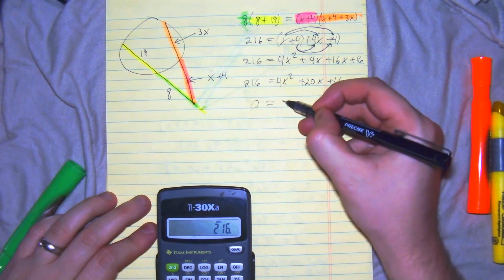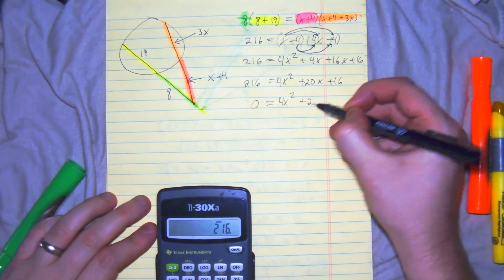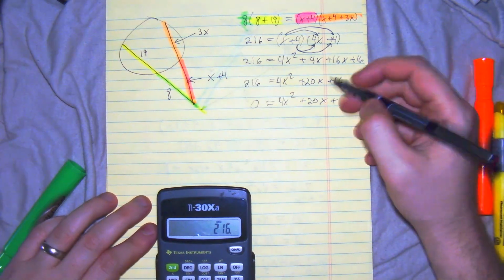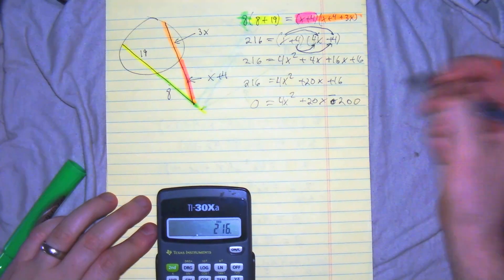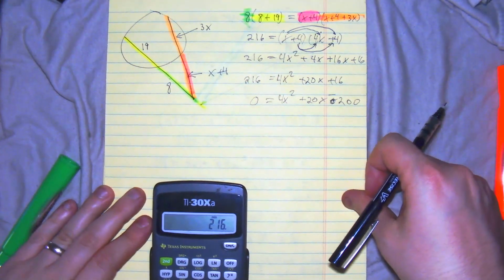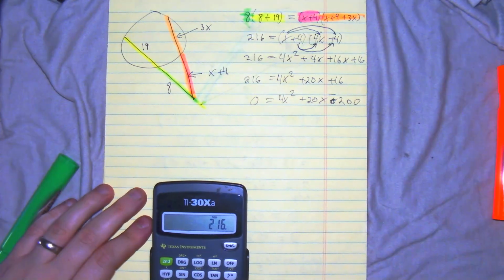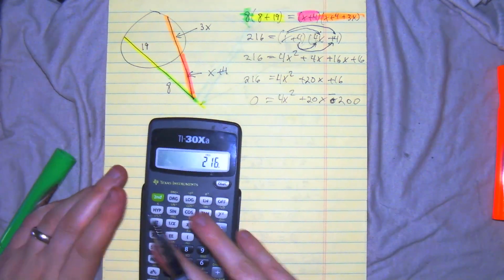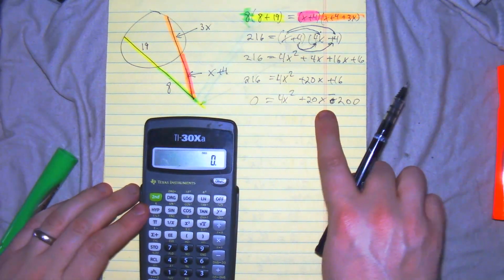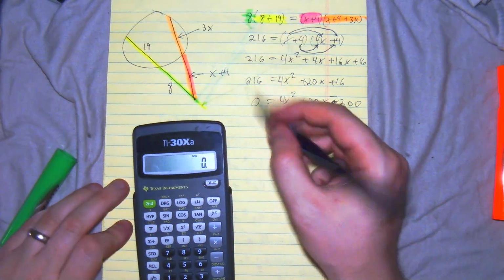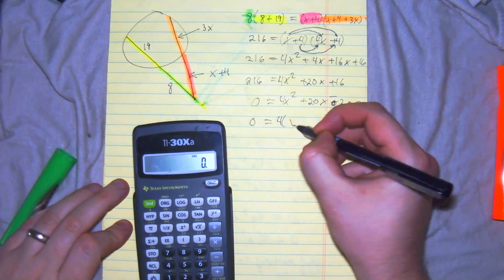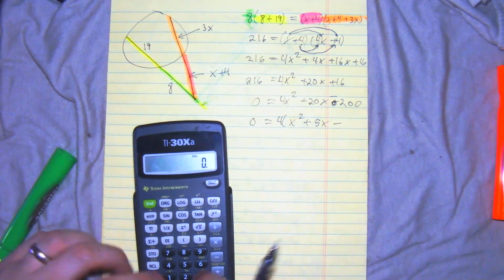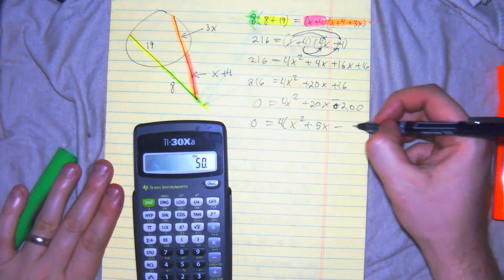You get 0 is equal to 4x squared plus 20x minus 200. So from here, I'm going to find the GCF. The best way to do that is to see if there's a GCF first. From the looks of it, everything shares a 4, so I'm going to factor out a 4. So 0 is equal to 4 times (x squared plus 5x minus 50), since 200 divided by 4 is 50.